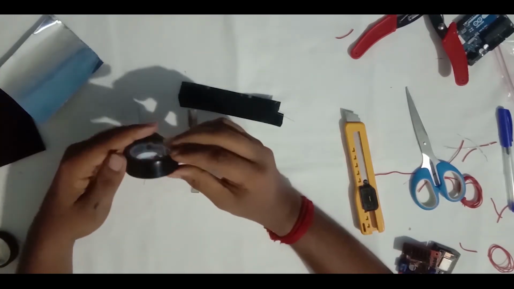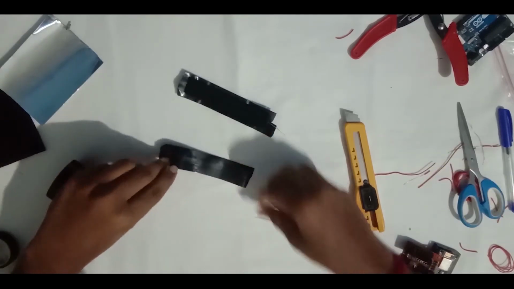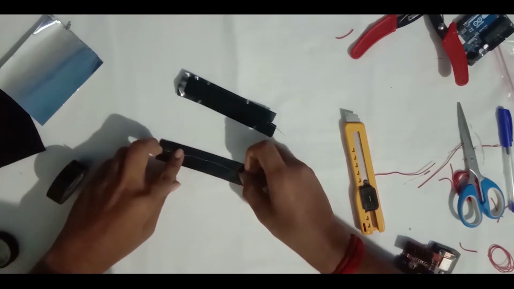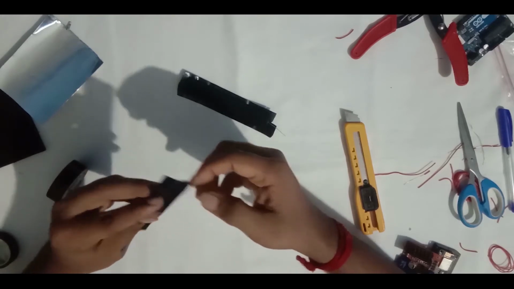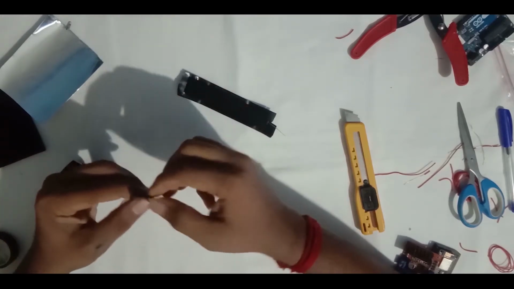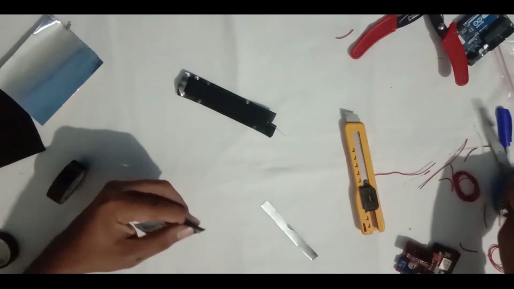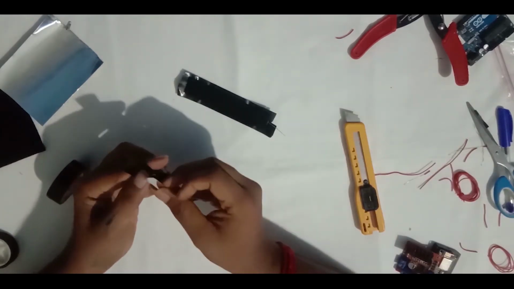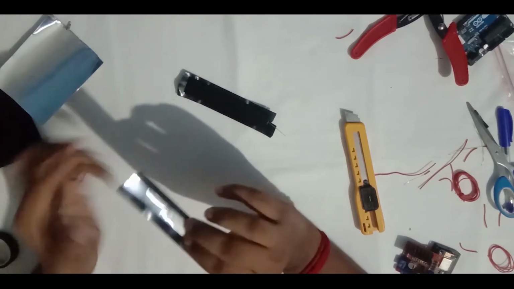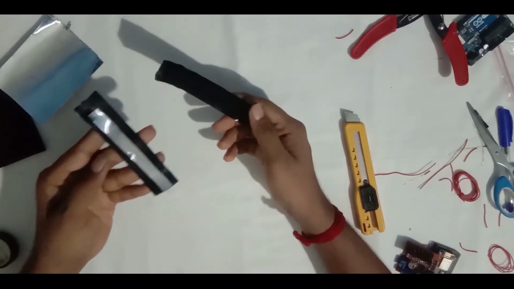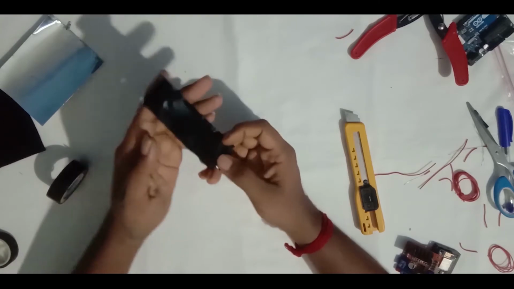Similarly, make another setup and sandwich the conductive foam in between. Make sure that your wires are extended outside. Make sure that neither part of the foil makes contact with the other.